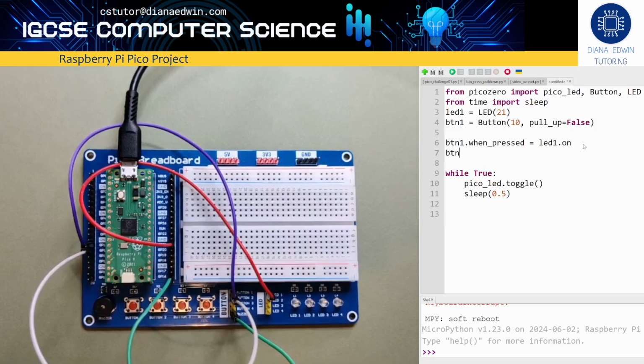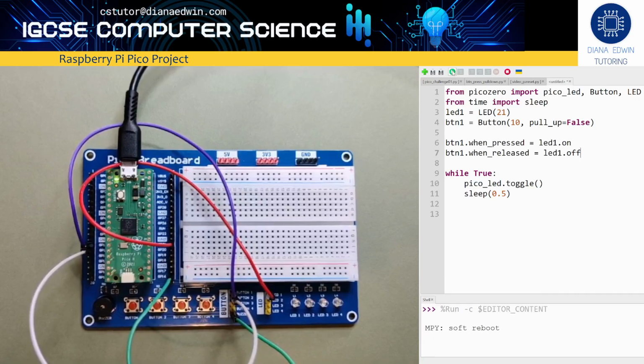Let's do a similar thing. So if button 1 is released, so we say when released, let's switch LED1 off. So now that should have the same functionality, shouldn't it? That when I press button 1, LED1 comes on, and when I release button 1, LED1 comes off. This now should all happen as well as our little onboard LED toggling on and off. Let's run the code and see what happens.